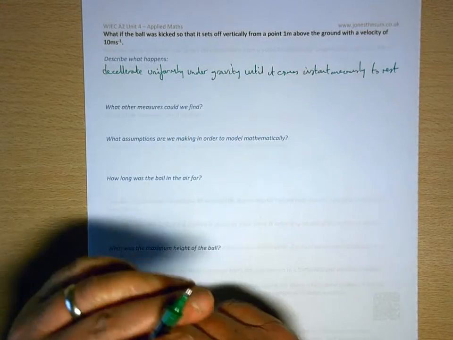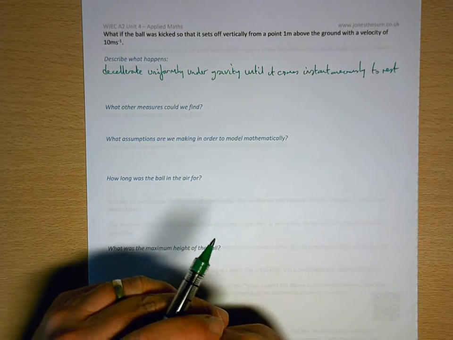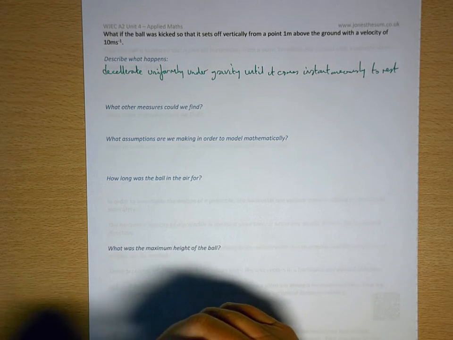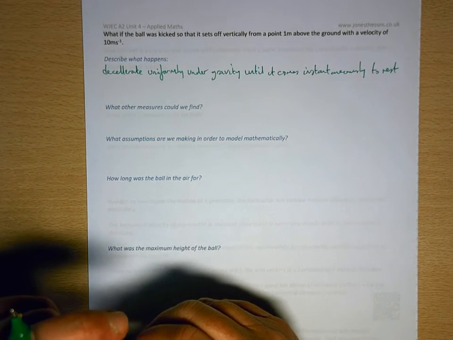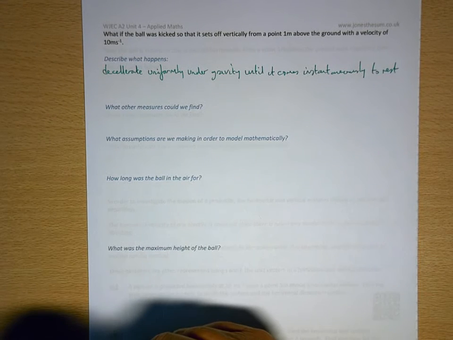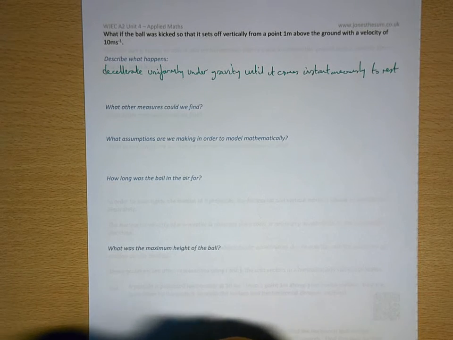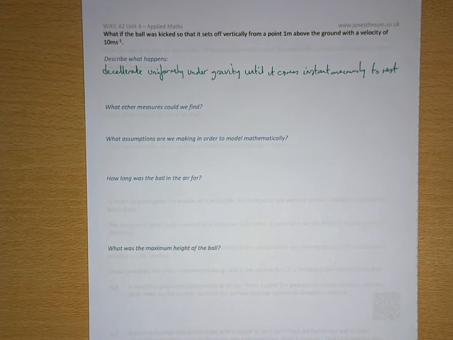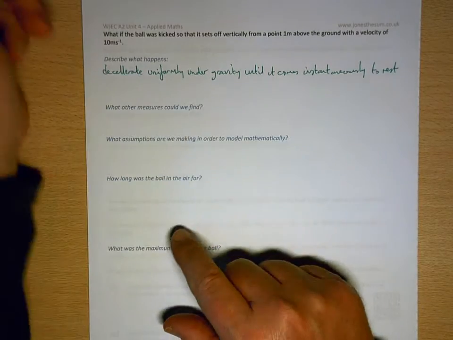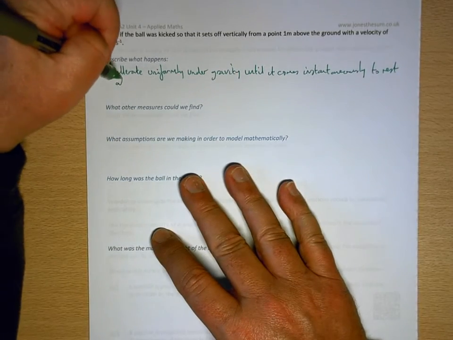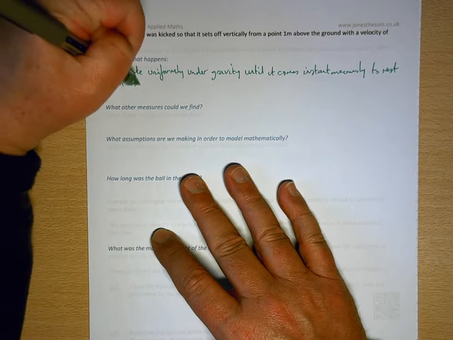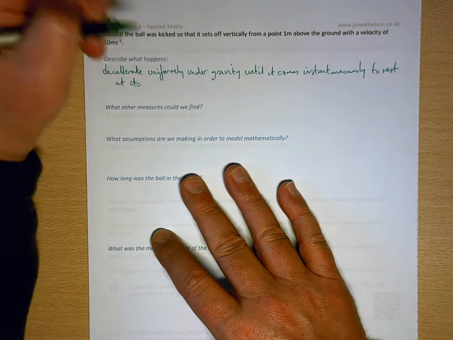So the phrase instantaneously there is basically saying that that's like a split second where it's not moving while it's changing its direction to start falling again. It doesn't hang in the air for a few seconds. It's an instantaneous change from upward motion to stationary to downward motion. So it comes instantaneously to rest, and that will happen at its maximum height. Once it's reached that, the height will start to fall again.